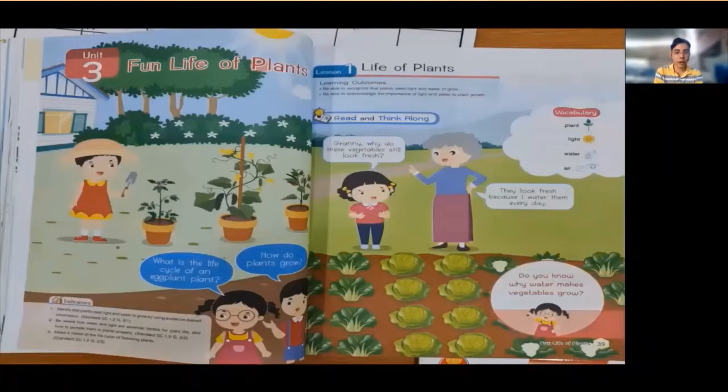Our lesson about plants will help us learn how plants grow and what plants need in order to grow and survive. Do you know how to plant a flower? Do you know how to plant a tree?